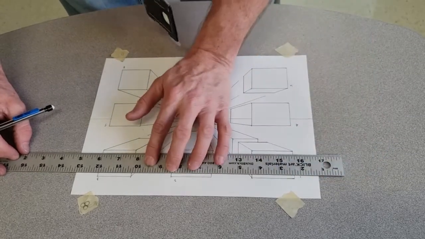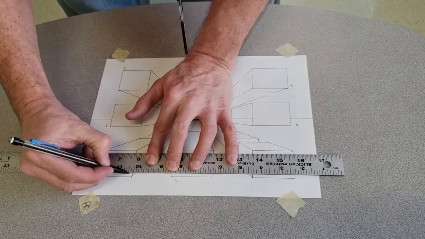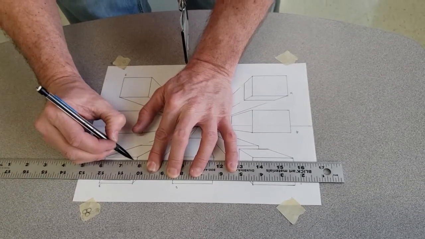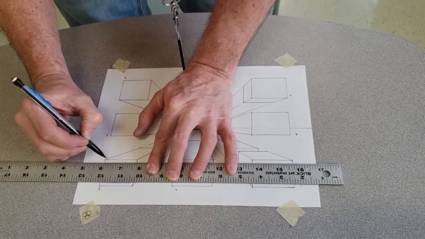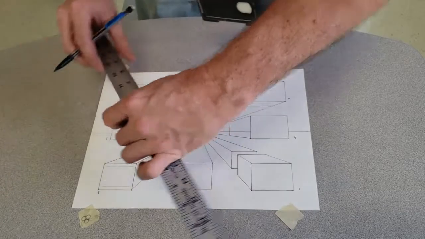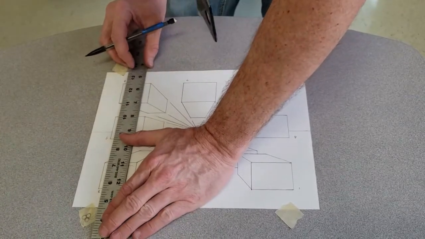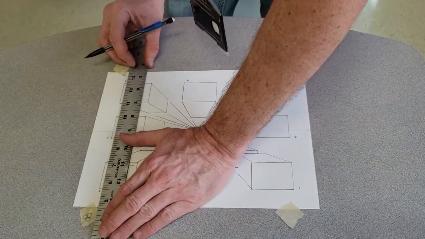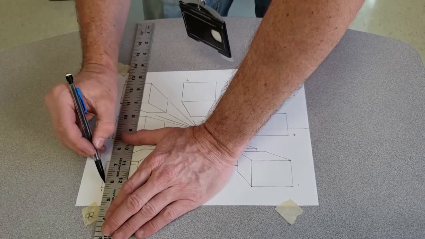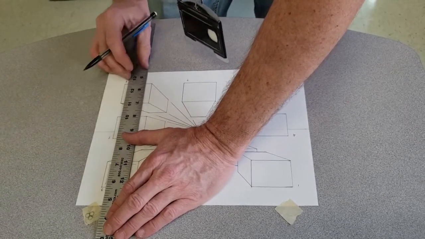And for this, using the edge of the box to make sure I'm nice and vertical.